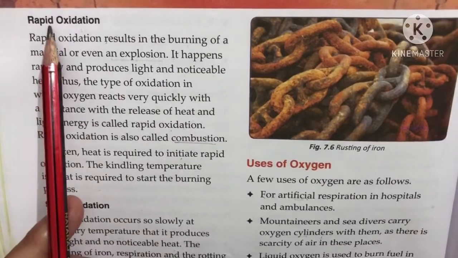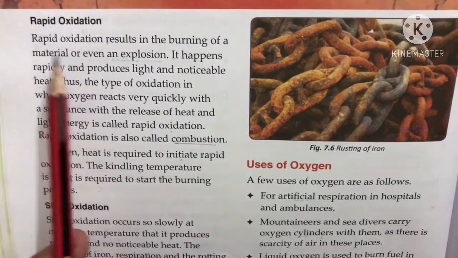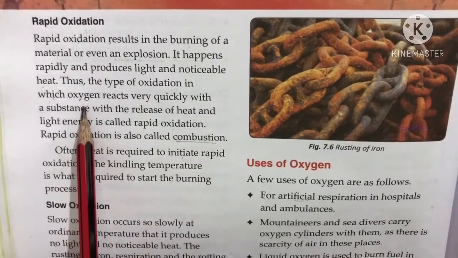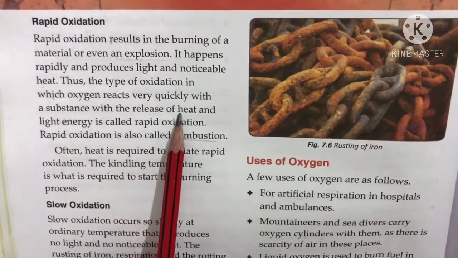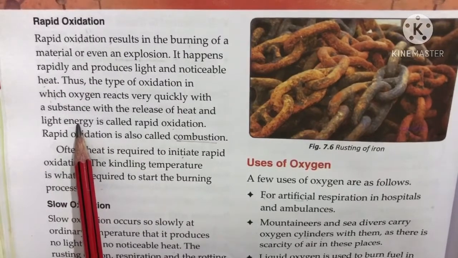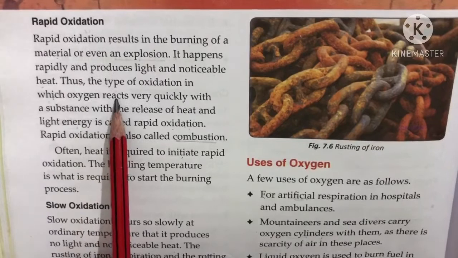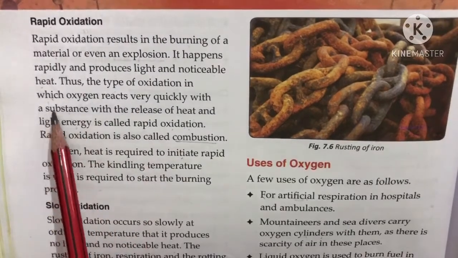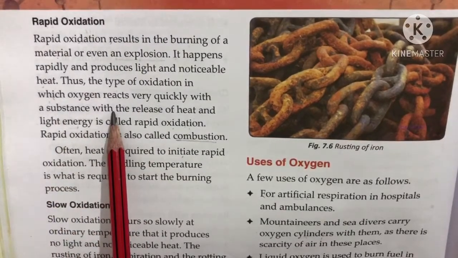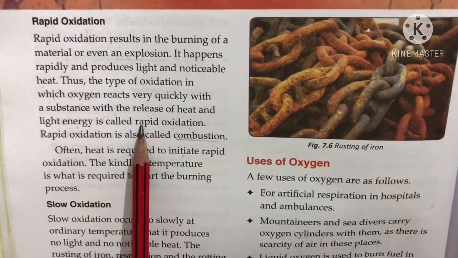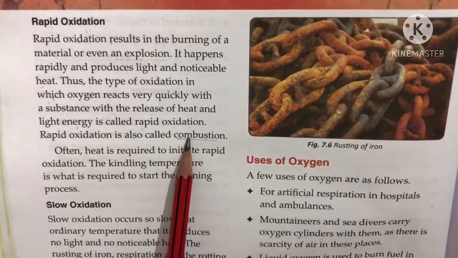Rapid means quickly, fast. So the oxygen reacts very quickly with the other substance with the release of heat and light. This is the definition of rapid oxidation: when oxygen reacts very quickly with a substance with the release of heat and light energy, it is called rapid oxidation. It is also called combustion.